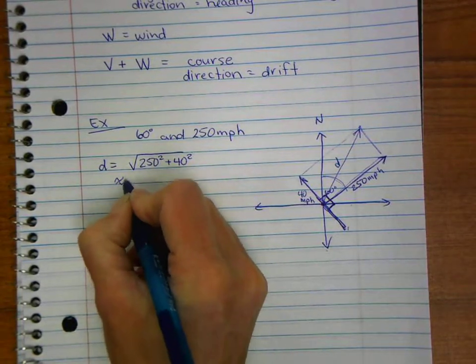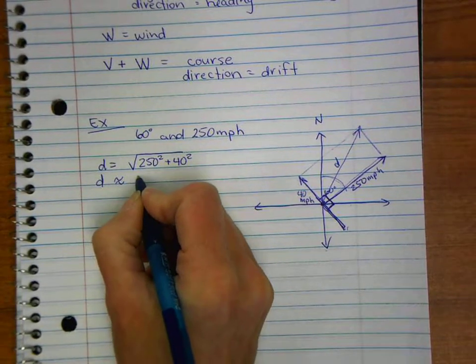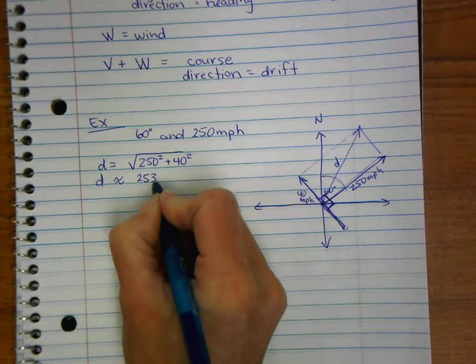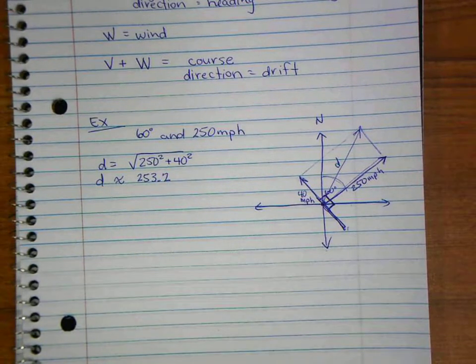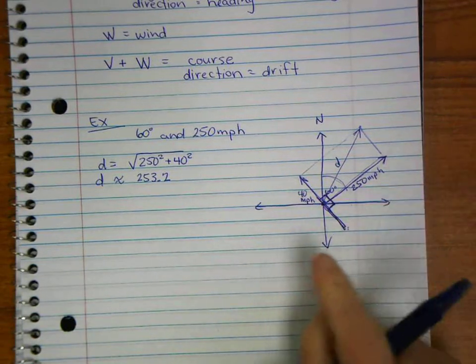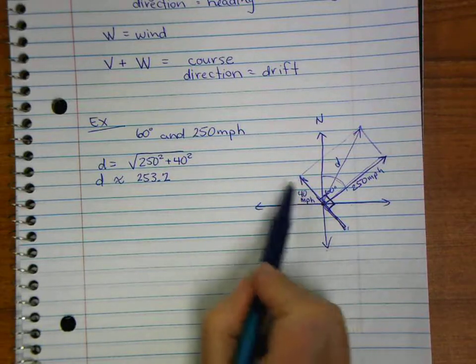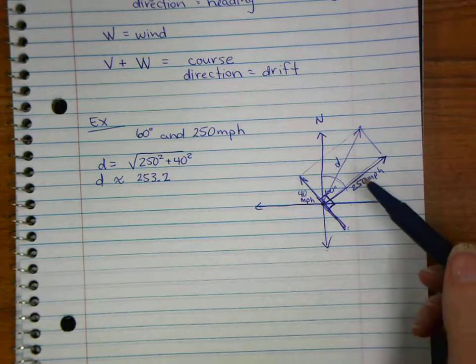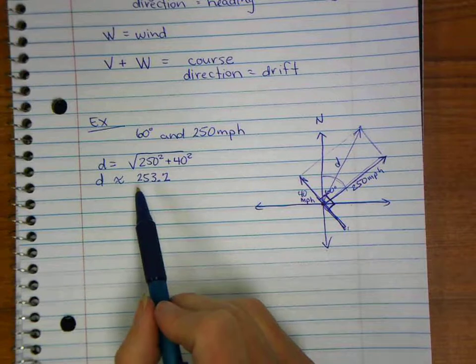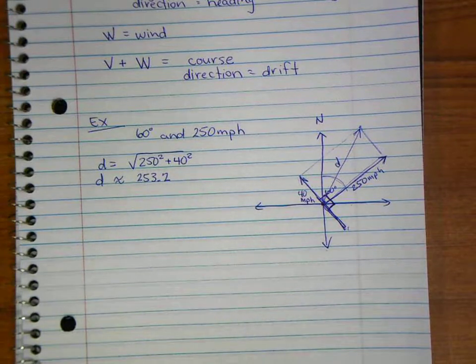On my calculator, I plug that in, and my magnitude is 253.2. So when my airplane is going at 250 miles per hour with a wind speed of 40 miles per hour in this direction, my ground speed is actually 253.2 miles per hour.